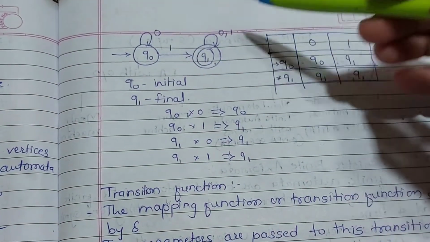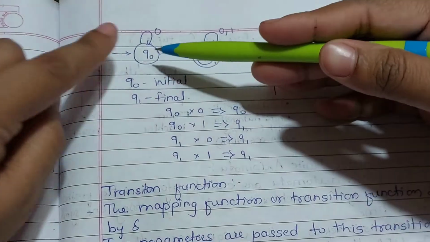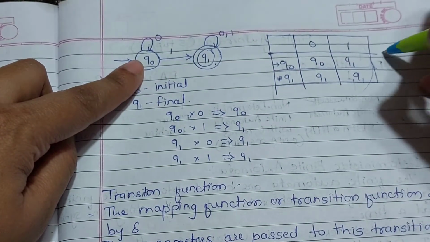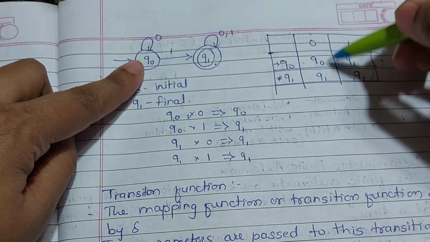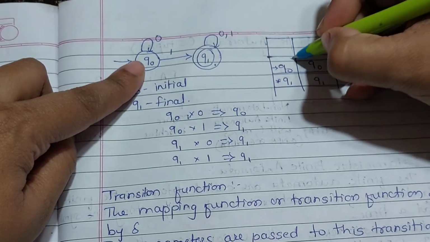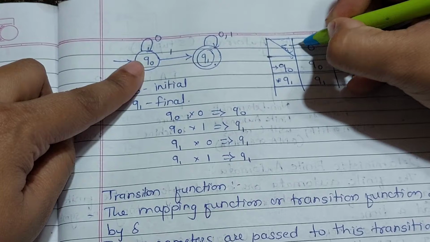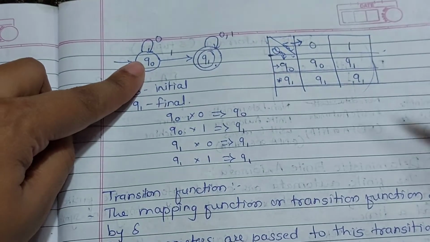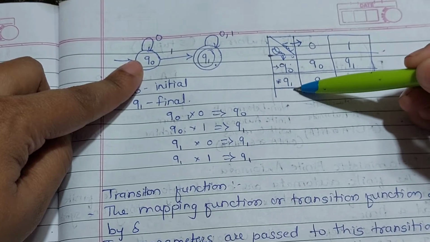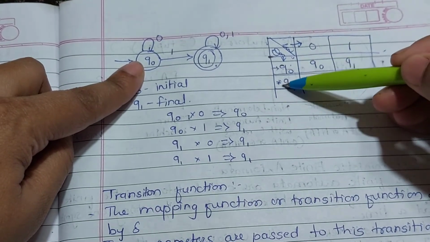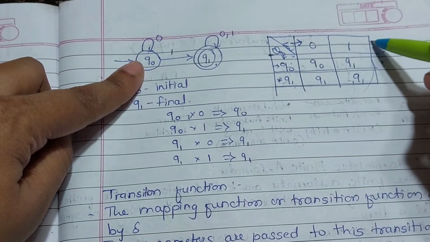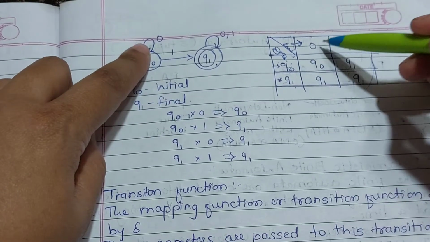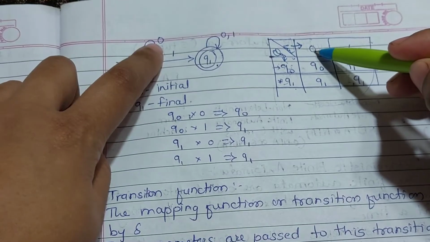Now check here, in a transition table this column is going to represent the input symbol. So here we have sigma in this way and here we have Q like this. So Q0 and Q1, only two states are there. This is the initial state, this is the final state, and these are the input symbols. If you check, we are in Q0 and when the first input we observe, it is 0.